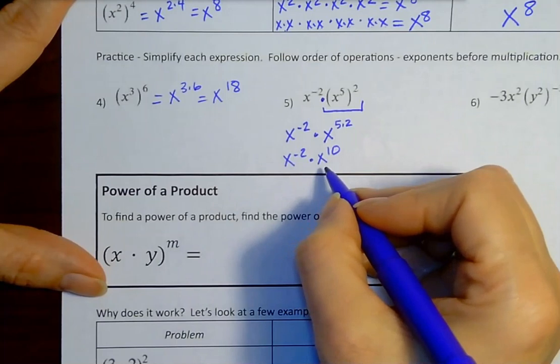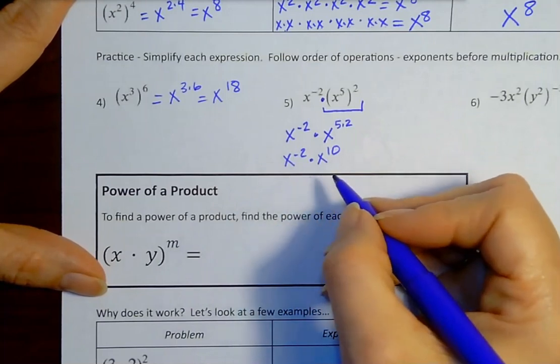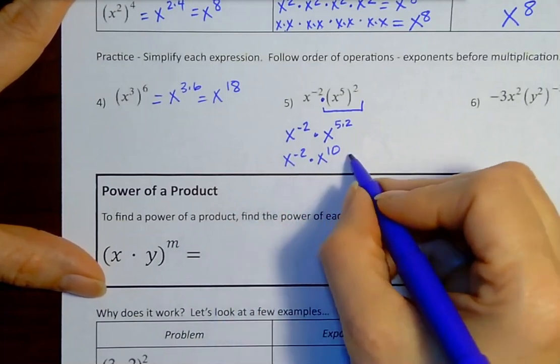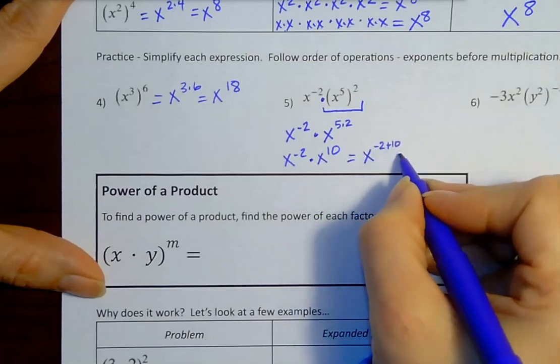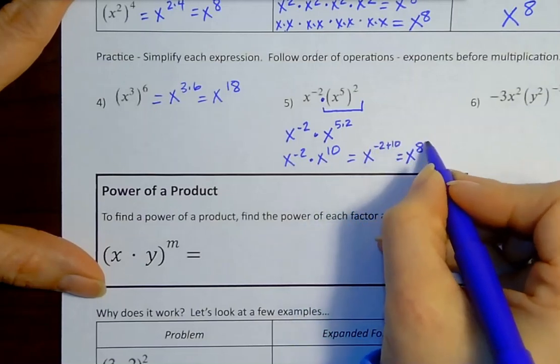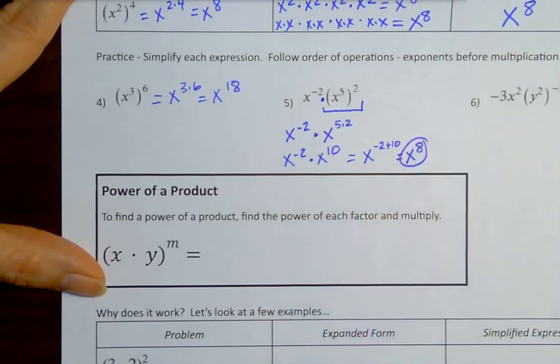Now I'm back to product of a power rule. And so I keep my base, and I add -2 and 10, so I get x to the 8 as my answer.